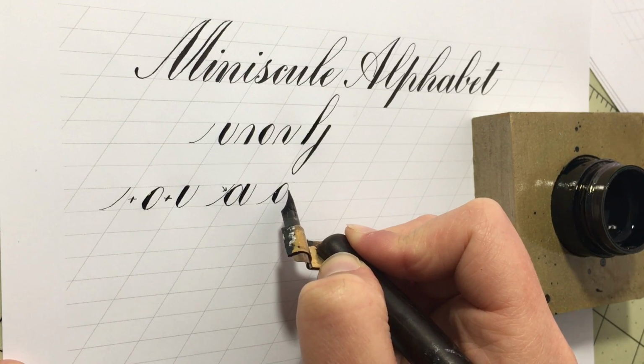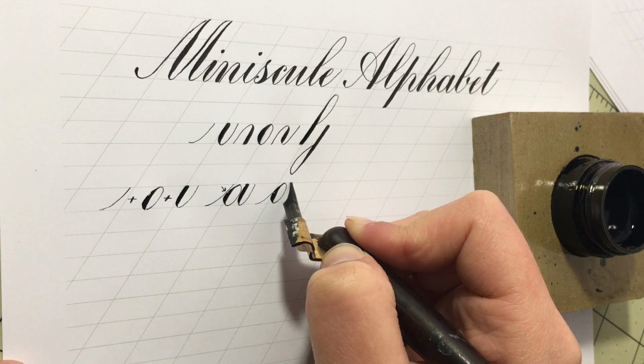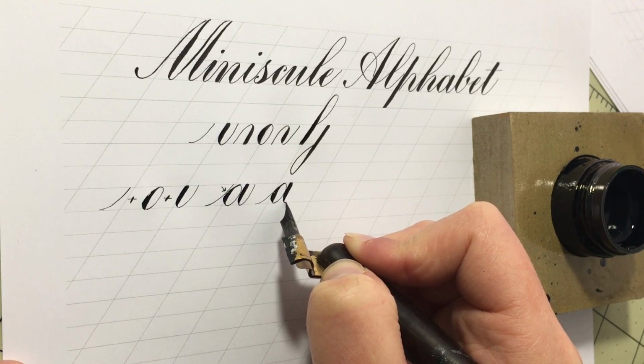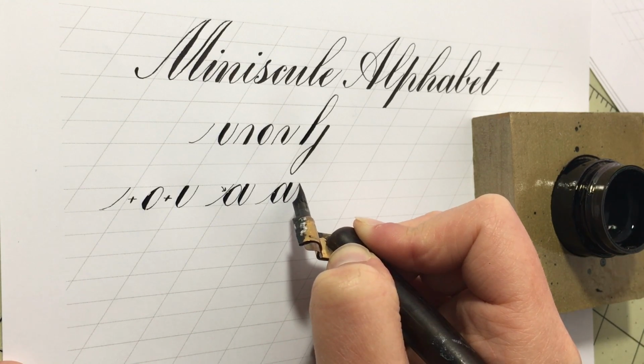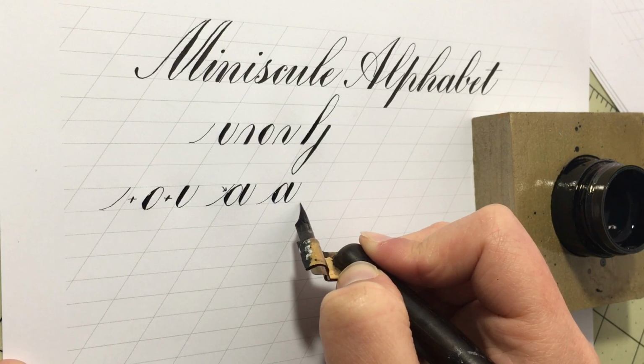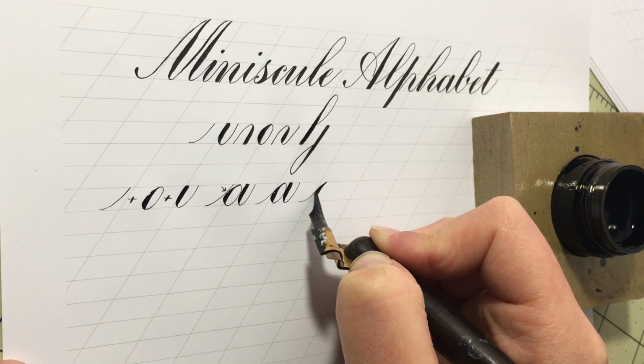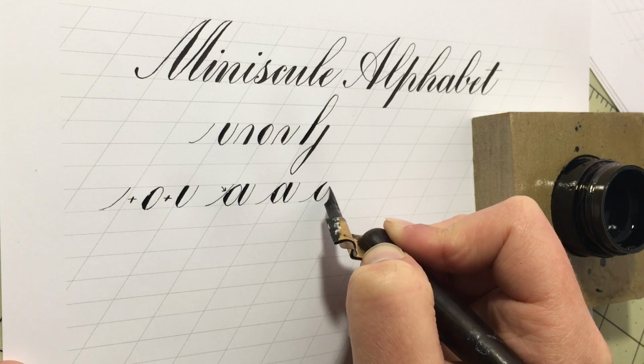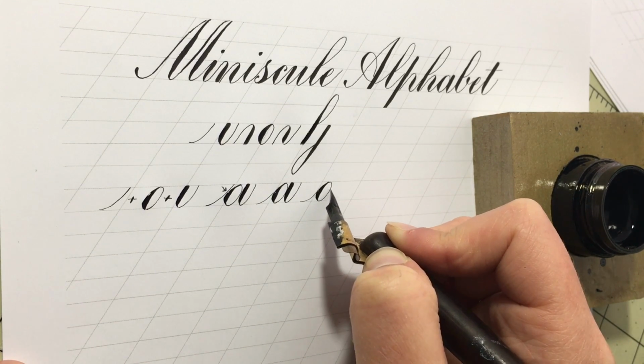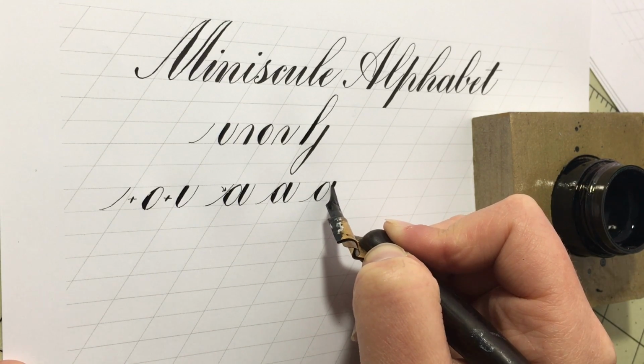So from the right side, go up, over, down. And that's an A. So halfway up, oval, underturn.